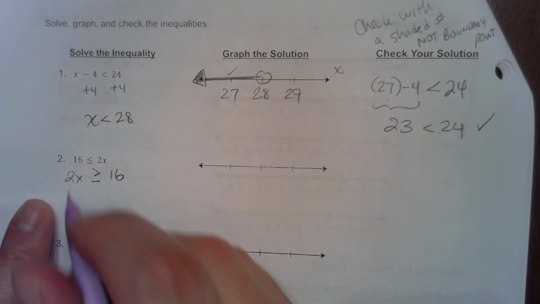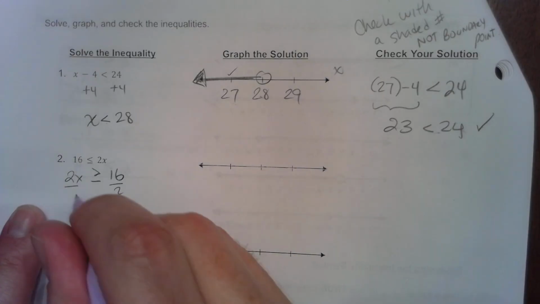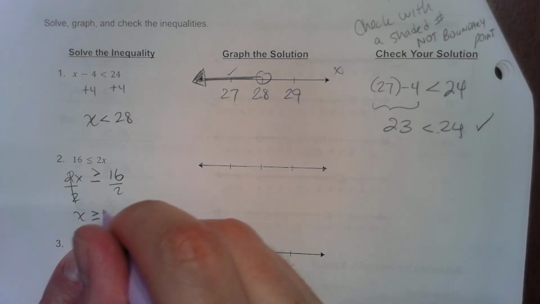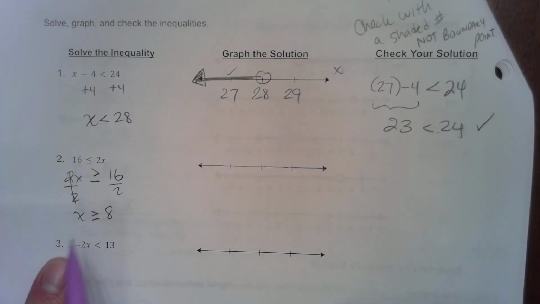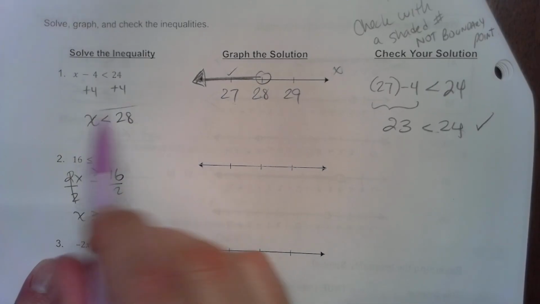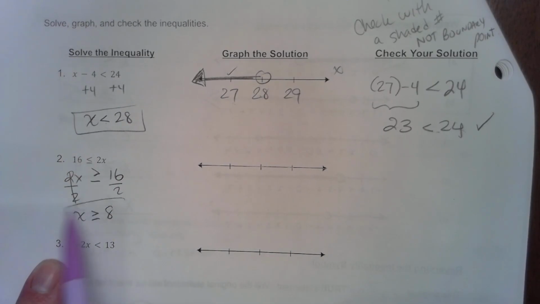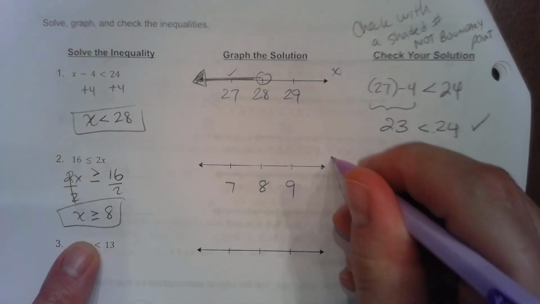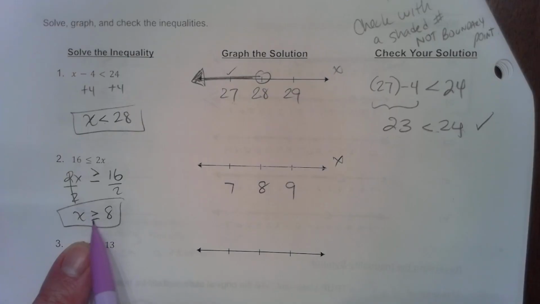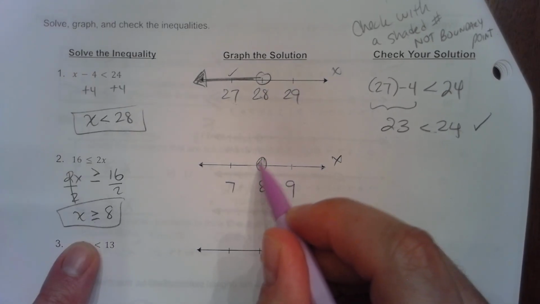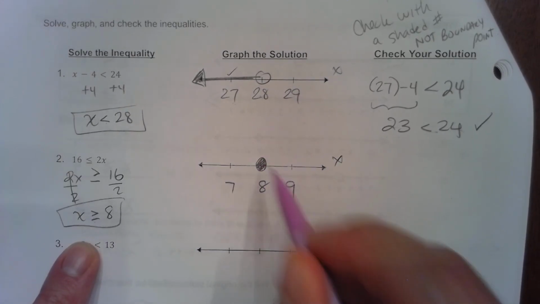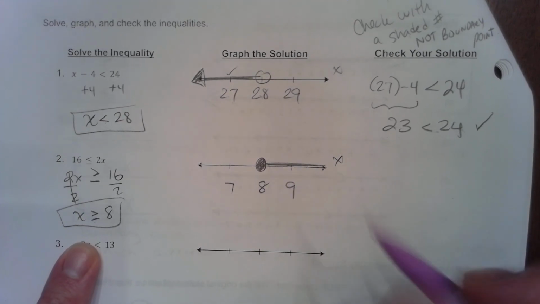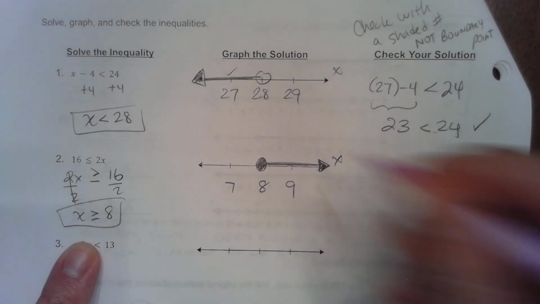It's easier for us to interpret when your variable is on the left. How do we get rid of the 2? We're going to divide it from both sides. X is greater than or equal to 8. Reduce your fraction, it's a requirement of this course. Number line. Put 7, 8, 9 on your number line. Greater than or equal to 8, so we want to make sure 8 is colored in. Which number is greater than 8, 7 or 9? You thought 9, you thought correctly. So we're going to shade to the right.